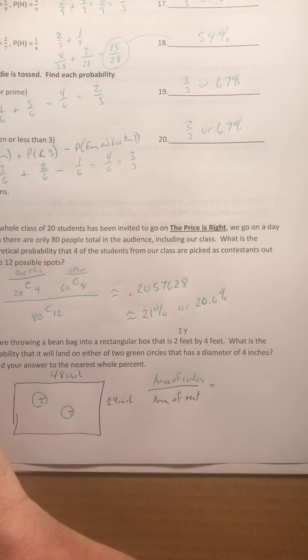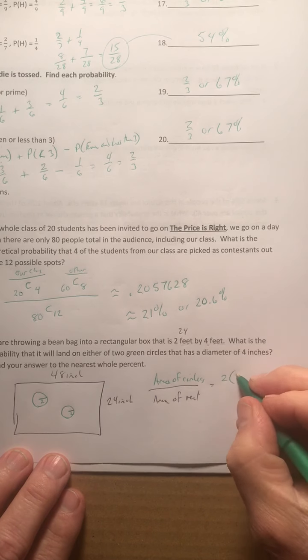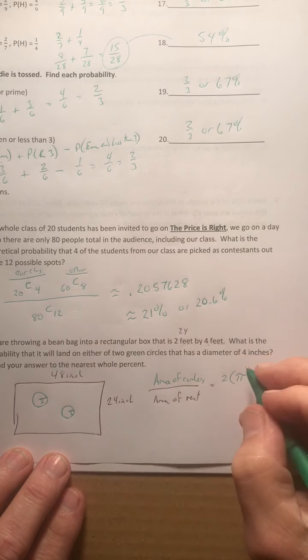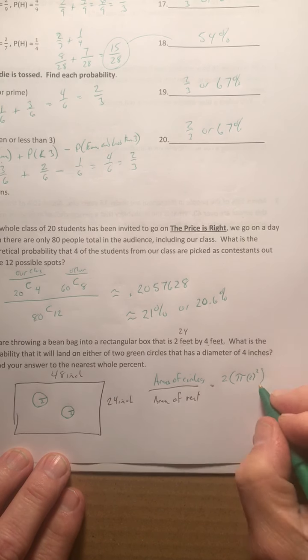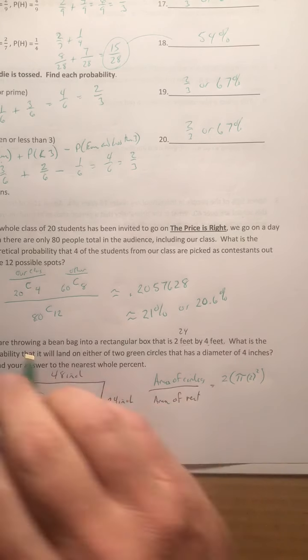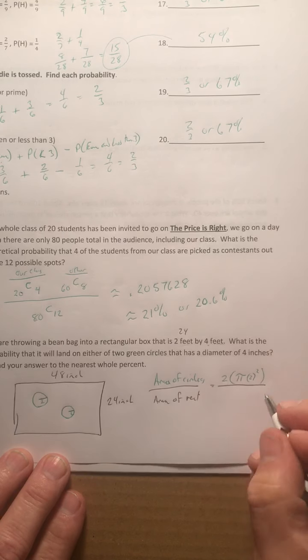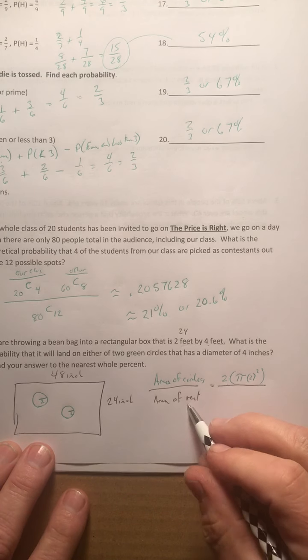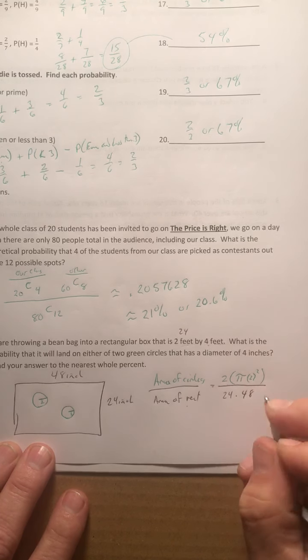Now the circles, we have 2 of them, so it's going to be 2 times pi r squared. The radius is 2, so it's going to be 2 squared. That gives us the area of the 2 circles. And then it's divided by the area of the rectangle, which would be 24 times 48.